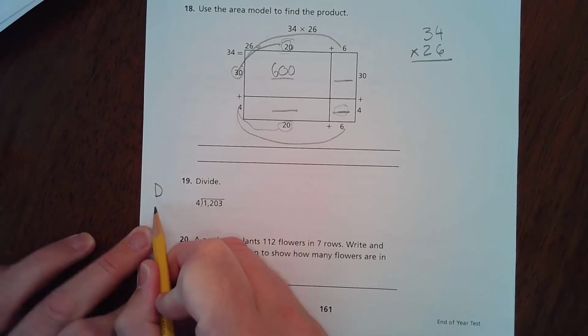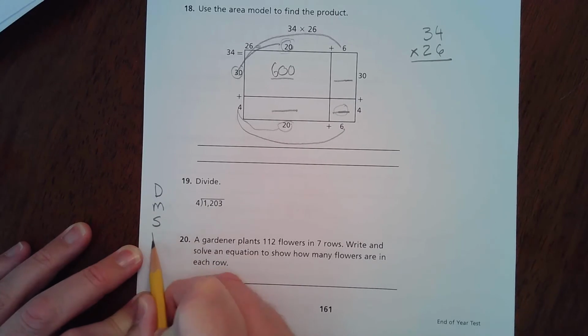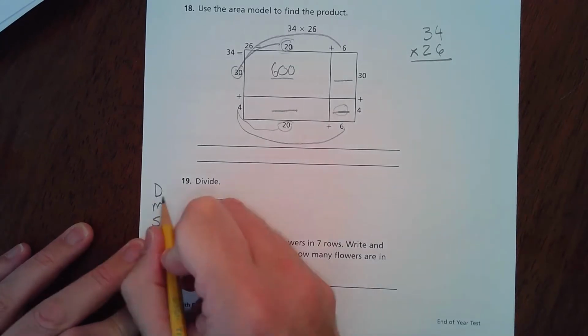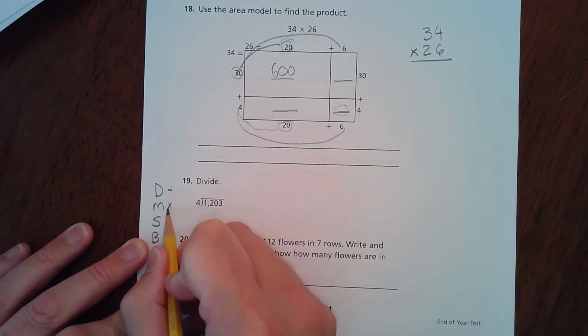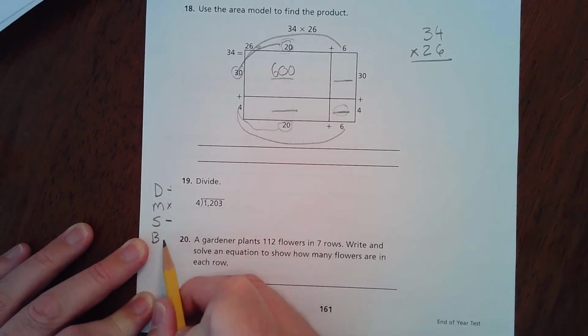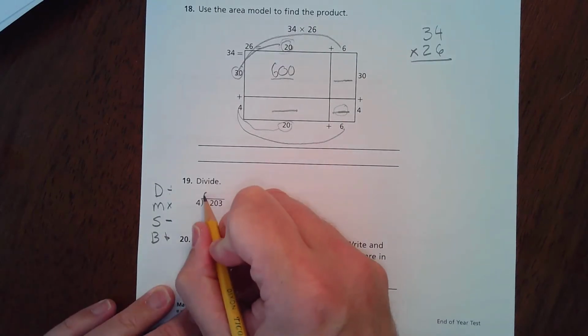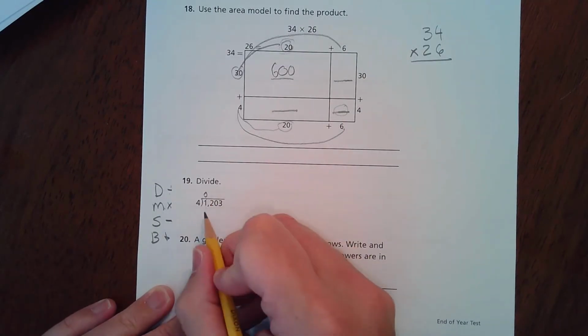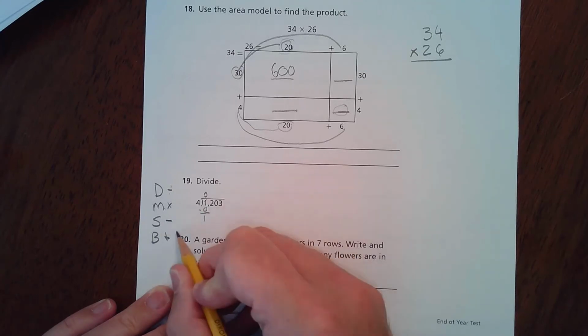And, oh, hello, long division. Divide, multiply, subtract, bring down, right? How many 4s will go into 1? Multiply, subtract, bring down. How many 4s can go into 1 without going over? 0. Multiply. 0 times 4 is 0. Subtract. Bring down the 2.